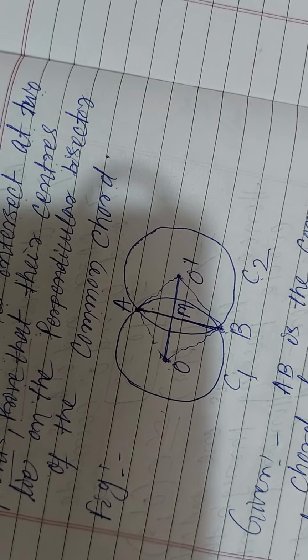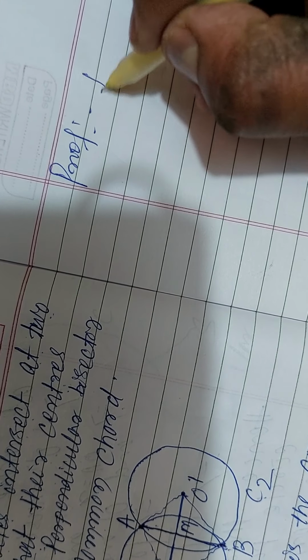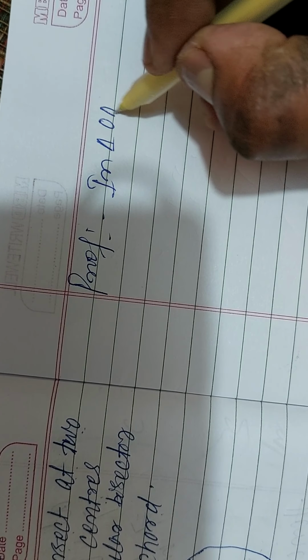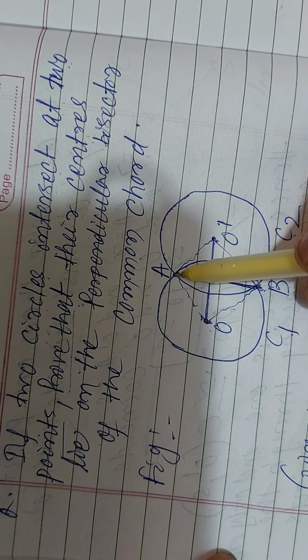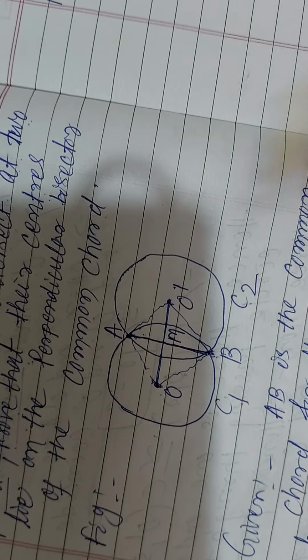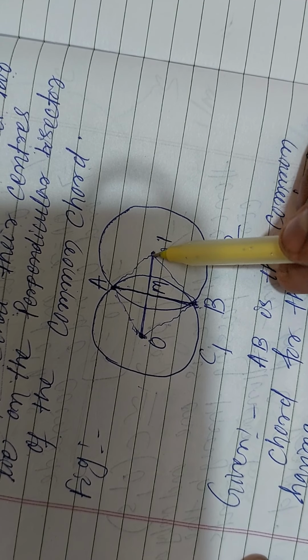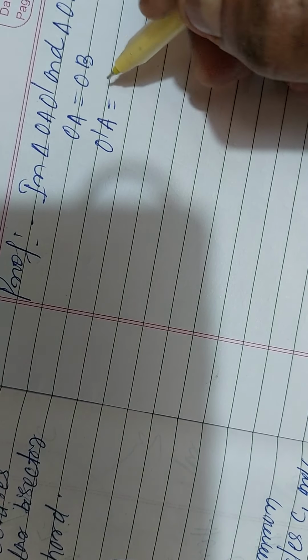First take two triangles: triangle OAO dash and triangle OBO dash. We compare these two triangles. OA is equal to OB, and O dash A is equal to O dash B. Why are these equal?